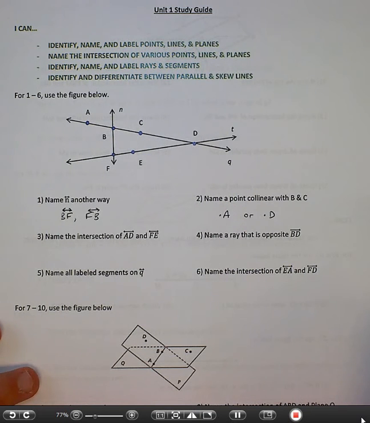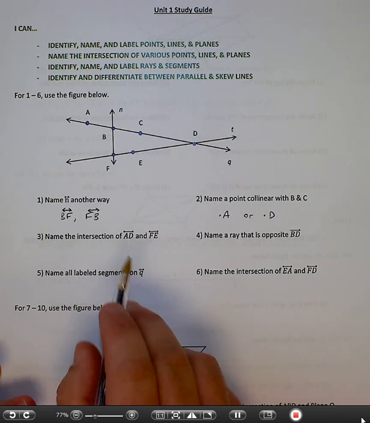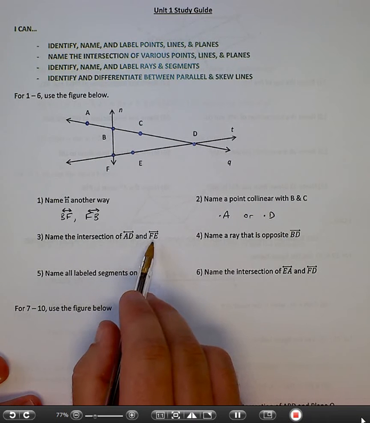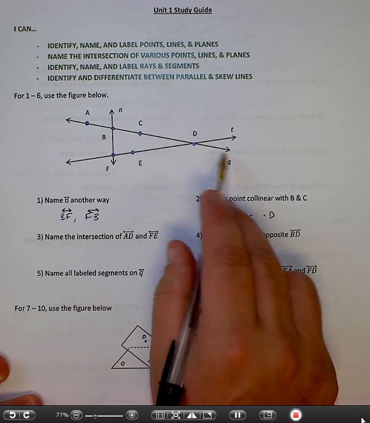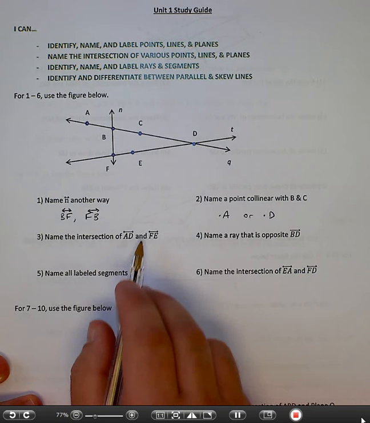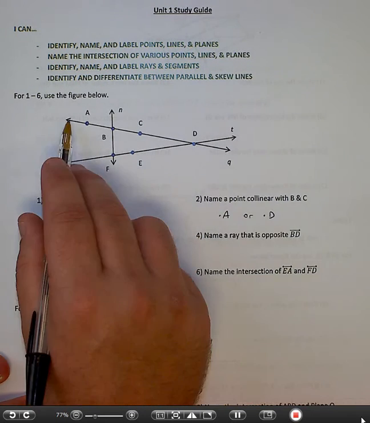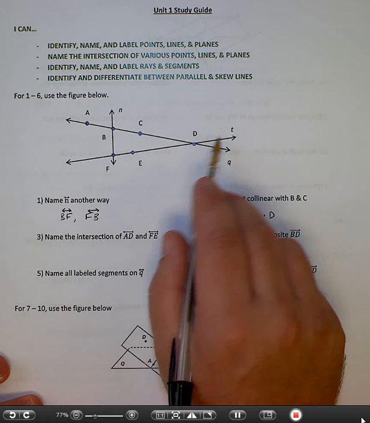Number 3, name the intersection of AD and FE. So the intersection of 2 lines is a point. So let's look at AD. That's line Q. And FE, that's line T. So where do lines Q and T meet? They meet at point D.